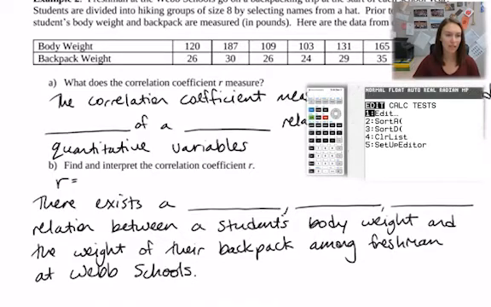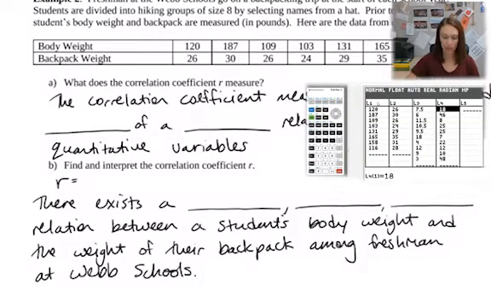We're going to go to Stat and then Edit. And I've already put these into the calculator in L1 for my body weight category and L2 for my backpack weight category. Before we run this linear regression, you want to think about which one is the explanatory and which one's the response variable. It depends on what your body weight is, how much backpack weight you can hold. So body weight is going to be our explanatory variable that explains how much we can hold in our backpacks. So this is going to be our X variable and our Y variable here.